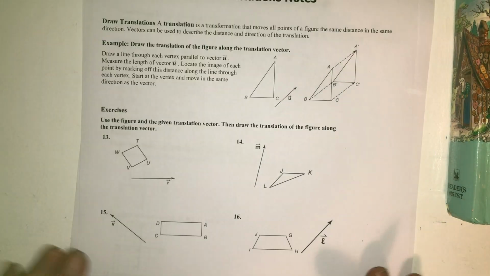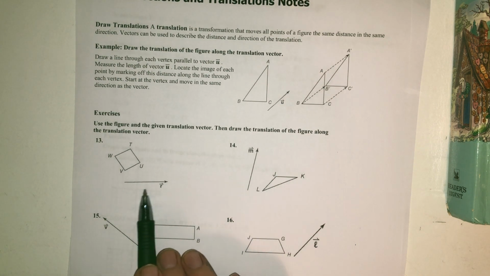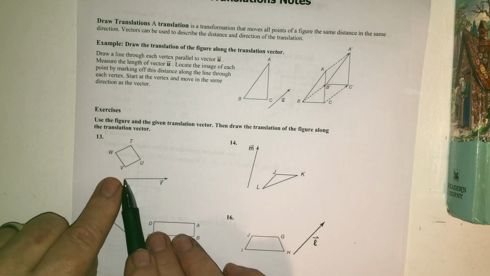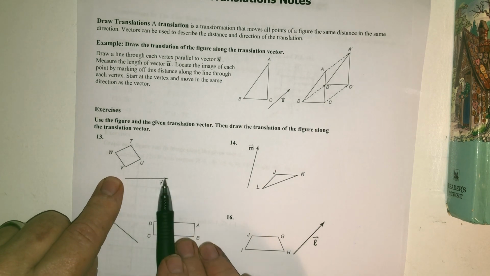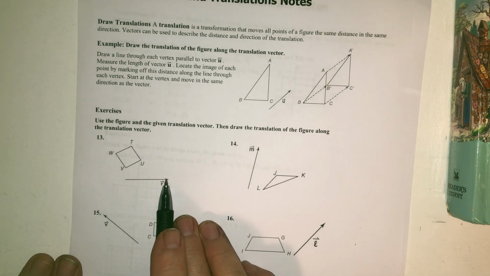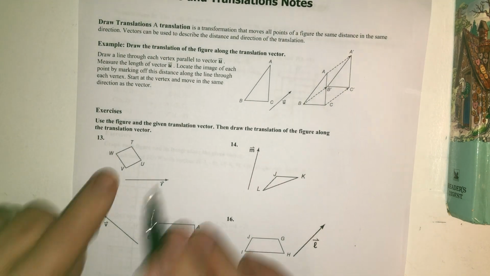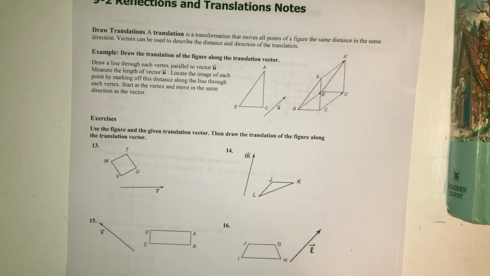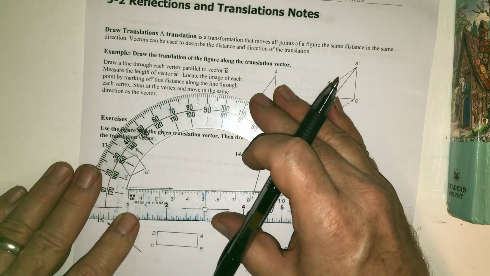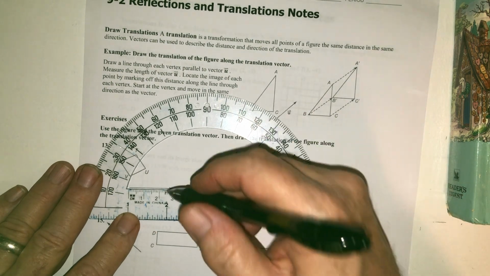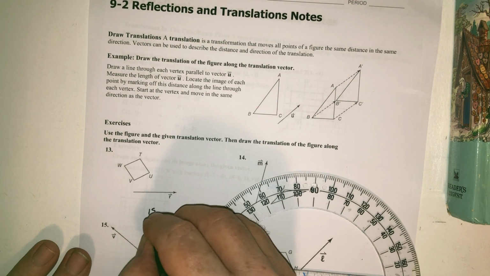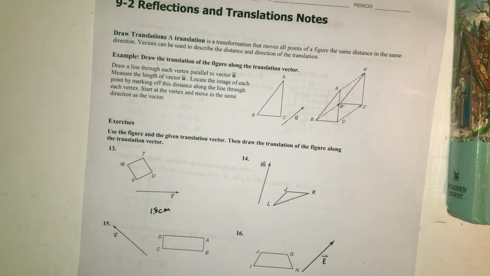Okay. All right. If we wanted to use this form of a vector, where you have a direction and a distance, the direction is this direction, and the distance is from the tail to the tip. So you're going to move all these points in that direction, this amount of distance. Okay, and I'm just going to go ahead and measure that distance. It looks like about 1.8 centimeters, so about 1.8 centimeters in that direction.